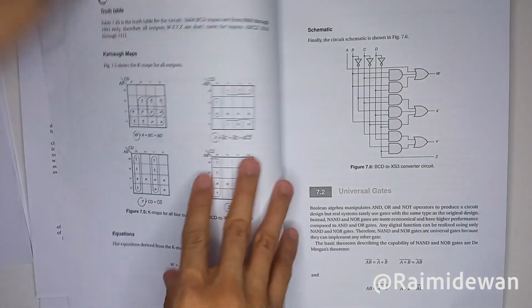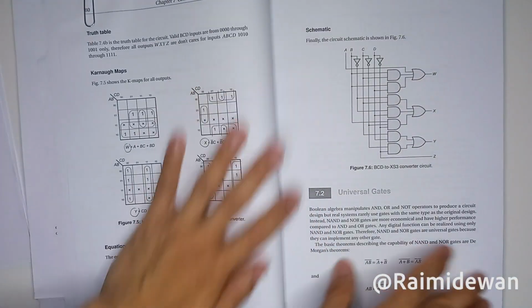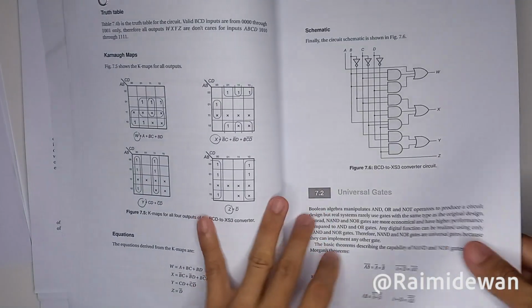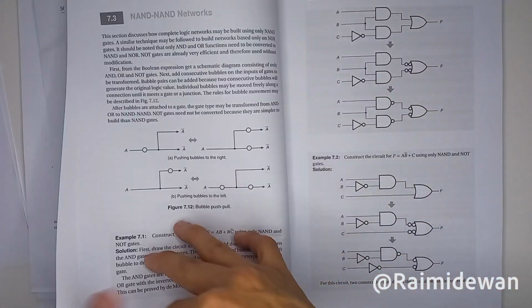Okay, so if anyone doesn't understand, you can ask me later. You can try this at home. Practice makes perfect.